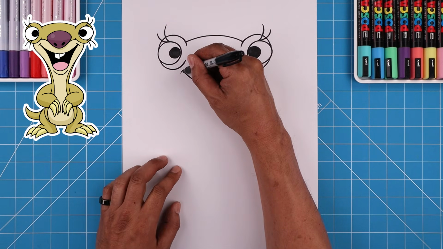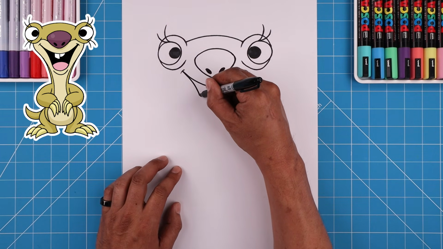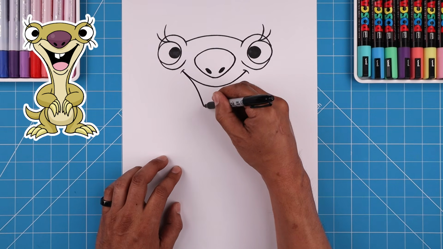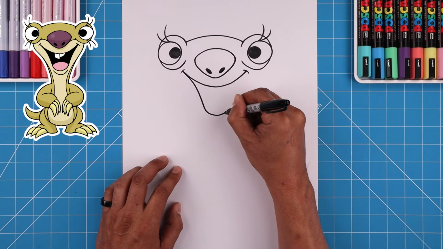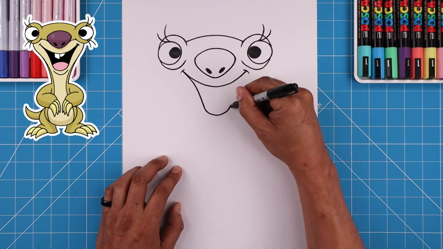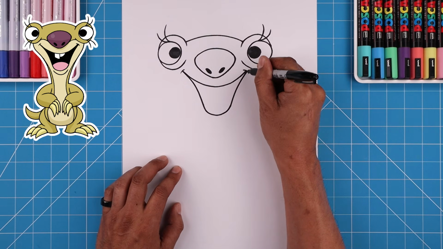Let's open up the mouth. Starting back on the left, coming in and then down towards the bottom. Just going to round this out, go up on the right side, bend this up, and then out.